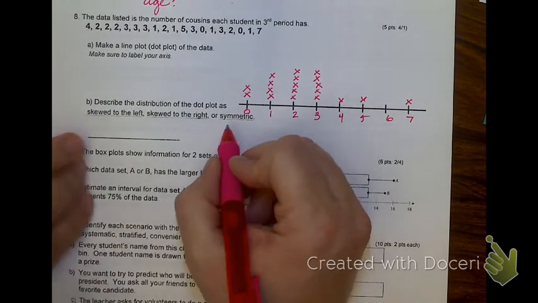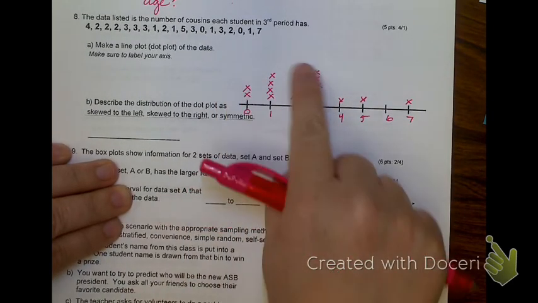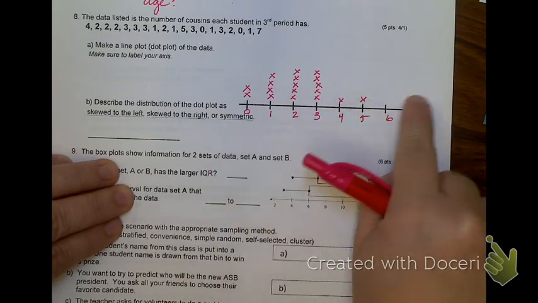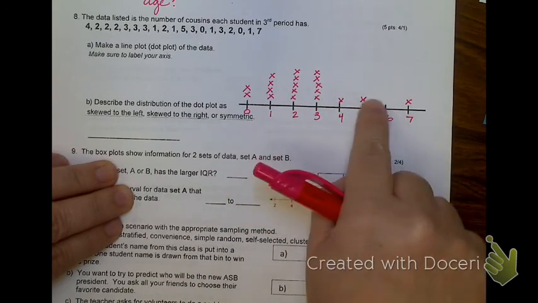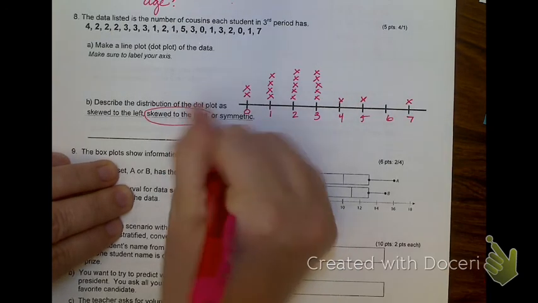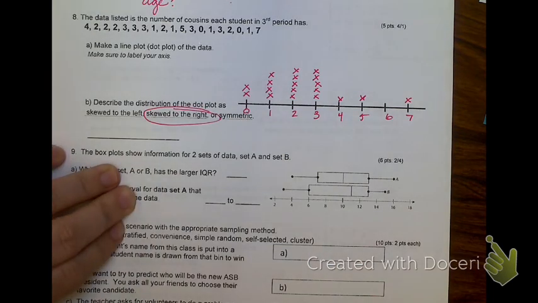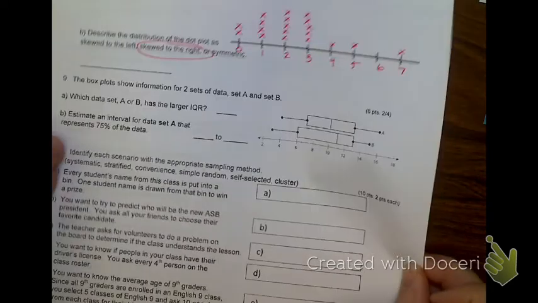This one has a definite skew. If you see the pattern, it's kind of mounded over here, and we would say that the tail is over here. If the tail is on the right, that means it's skewed to the right. If the tail is on the left, that means it's skewed to the left. Okay. All right, 2 box plots.